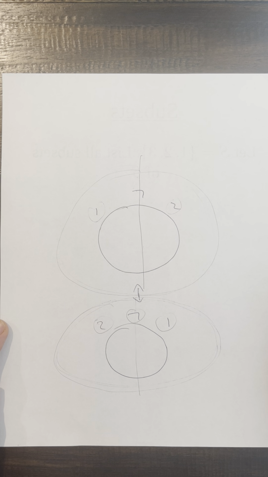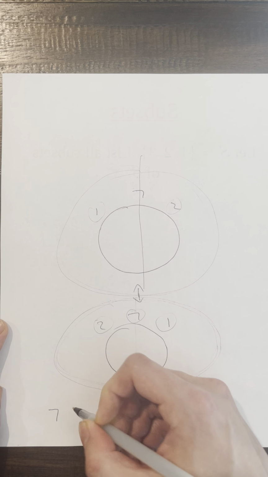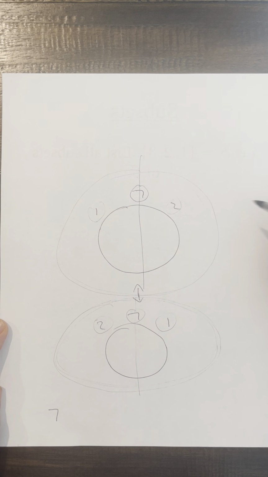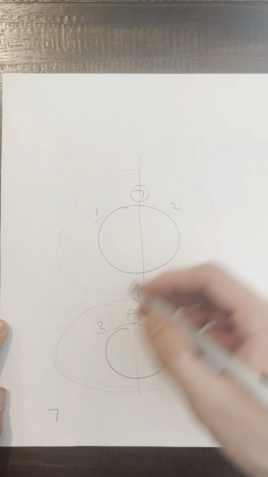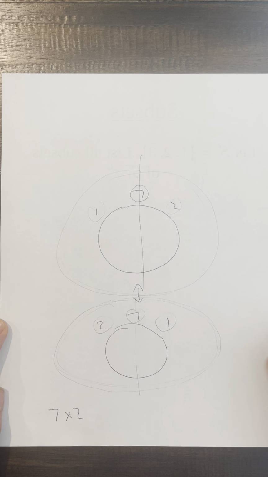Okay. So far, how many ways are there to place down our first 3 numbers? There were 7 ways to place down the 7. And then there are 2 ways to place down 1 and 2. So 7 times 2 ways so far. Okay, what should we do next? What number should we place down next?